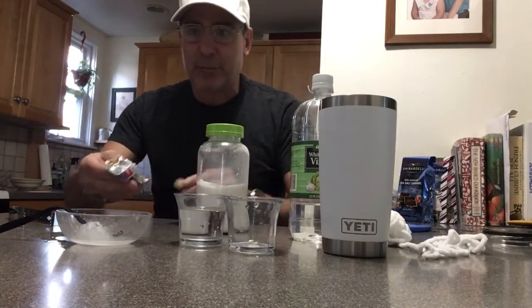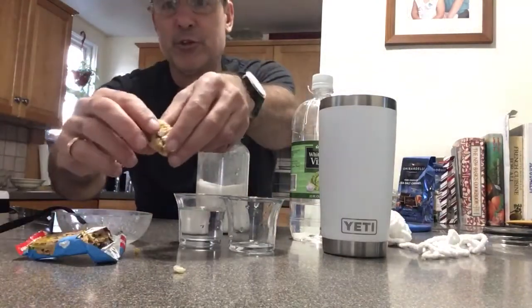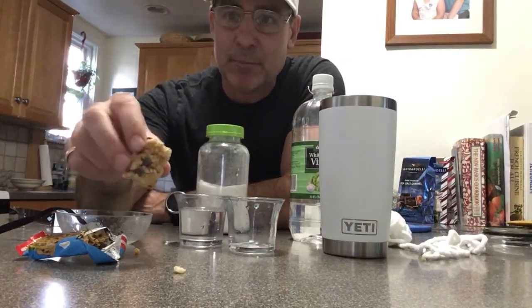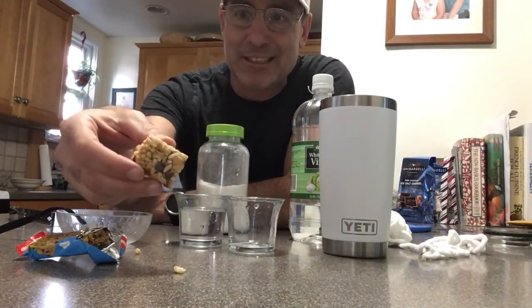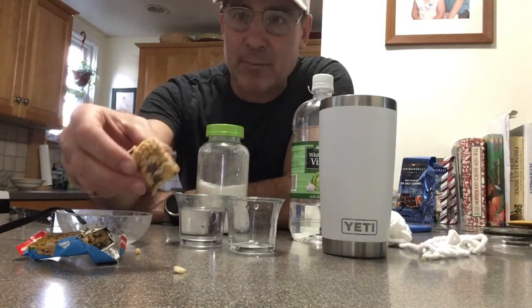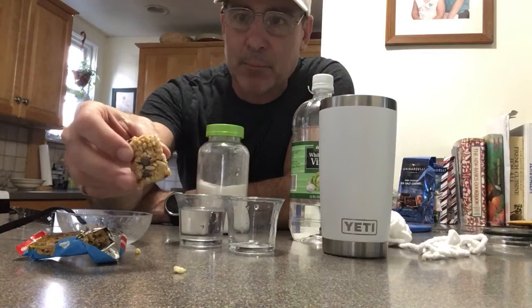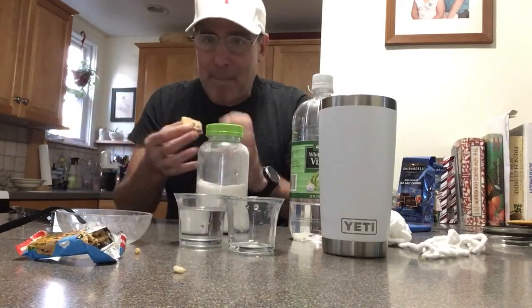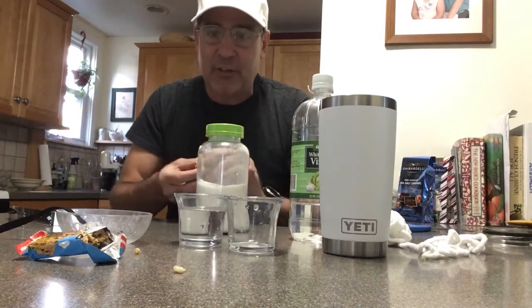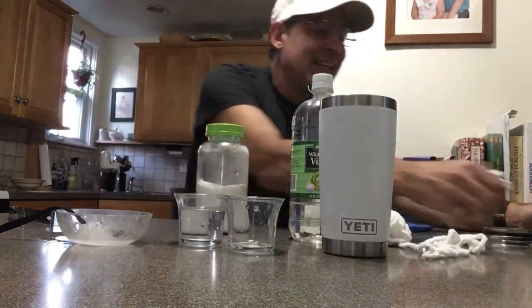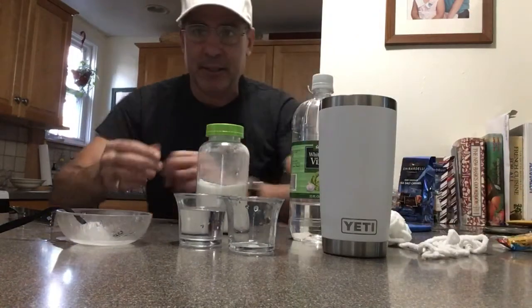A mixture is something like this granola, something you'd find in the kitchen, and it's substances mixed together. You can actually see it. The chocolate chips, the marshmallows, the granola, that's a mixture. They're physically pushed together. That means they're put together manually, physically pushed together. A compound is totally different. A compound is chemically bonded.